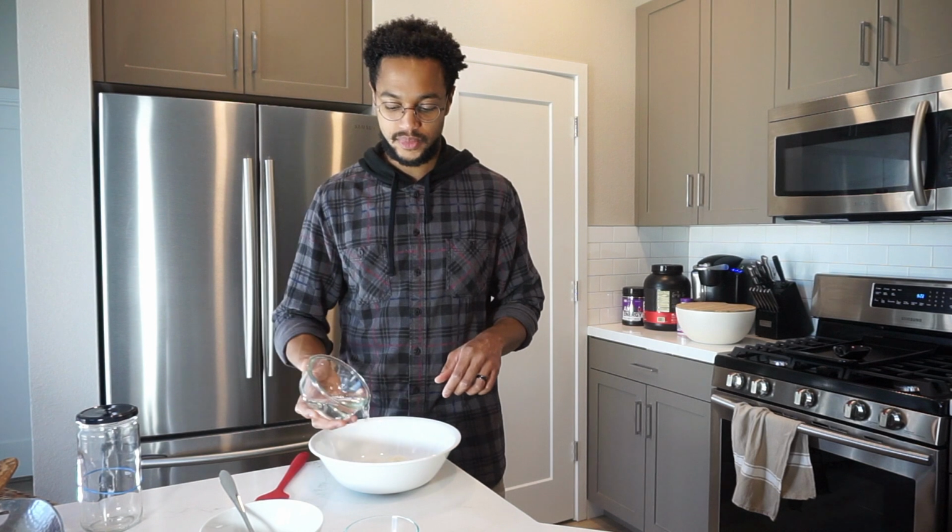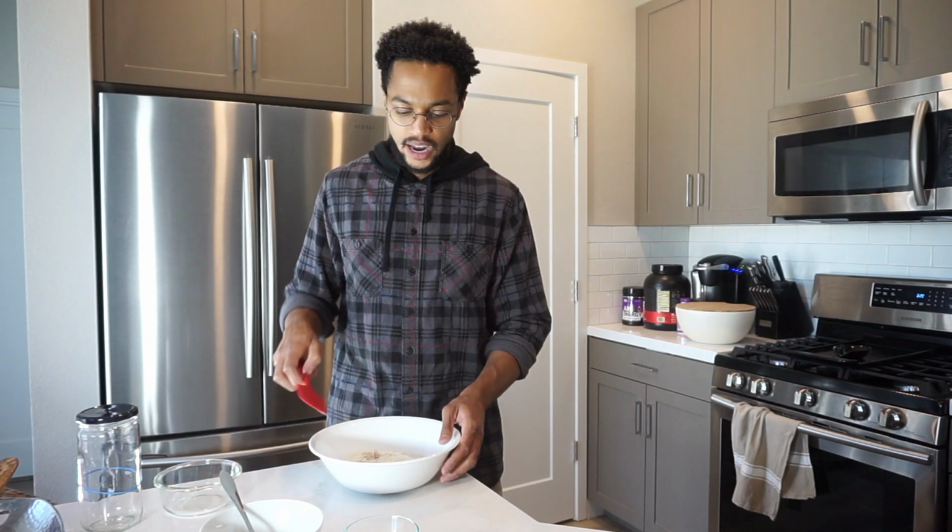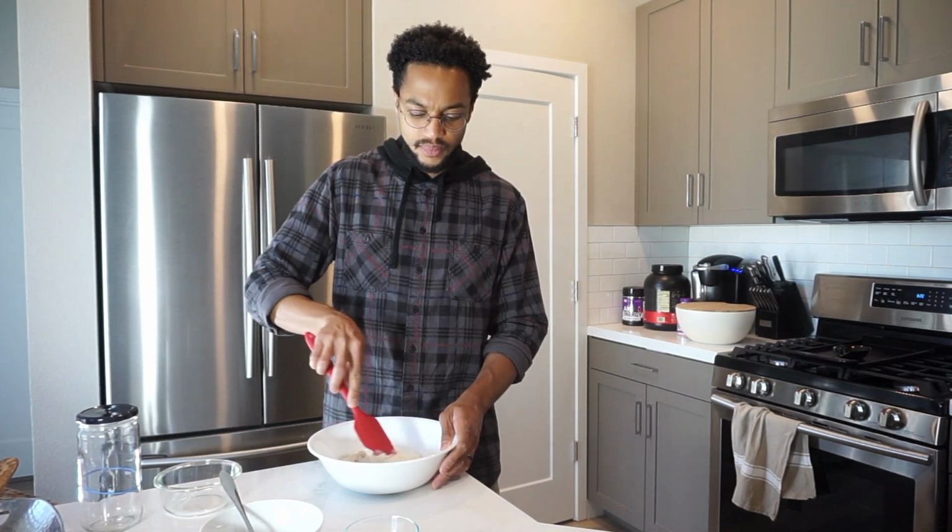1 ounce whole grain, 3 ounces unbleached refined flour, not whole grain, I guess you can say. And then 4 ounces of filtered water. And we already added 4 ounces of sourdough starter to begin with. And we're just going to mix this.